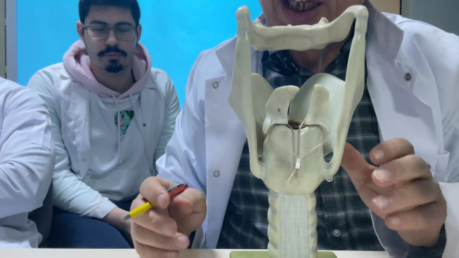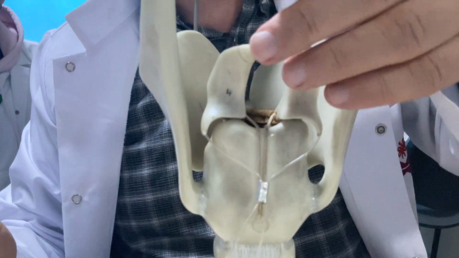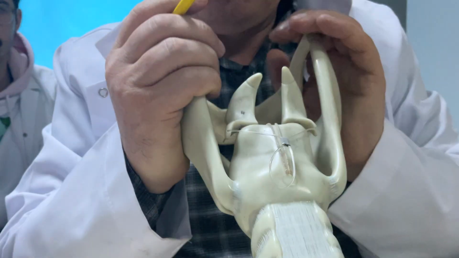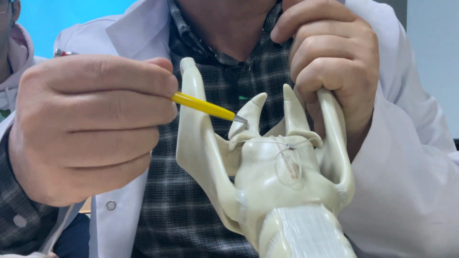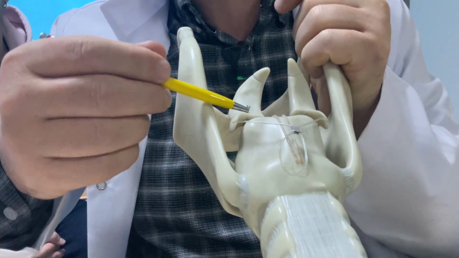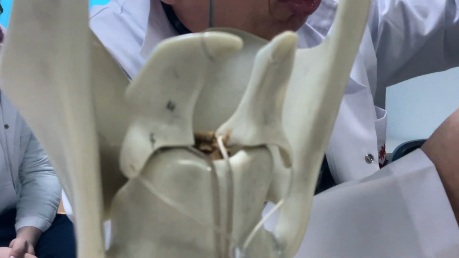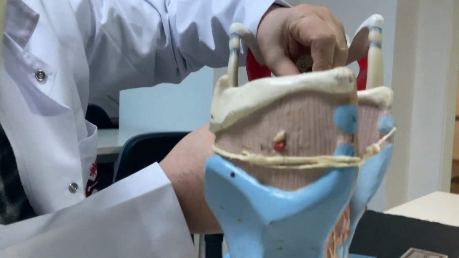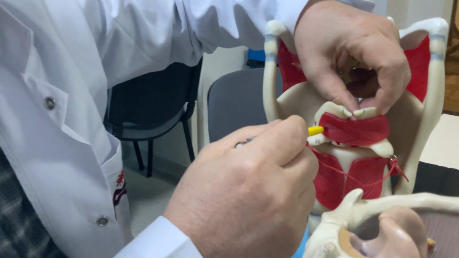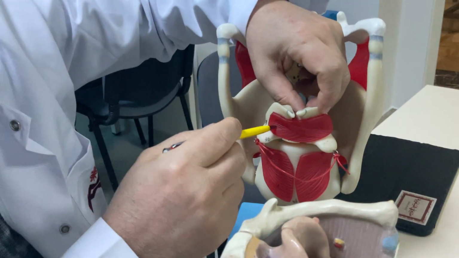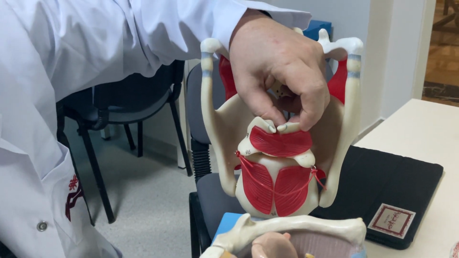arytenoid cartilage. Now, arytenoid cartilage has two faces. So this is the posterior surface. It is the posterior surface to which arytenoid muscle attaches. We have two arytenoid muscles, transverse arytenoid muscle and oblique arytenoid muscle. While transverse arytenoid muscle is unpaired, oblique arytenoid and all other intrinsic laryngeal muscles are paired.